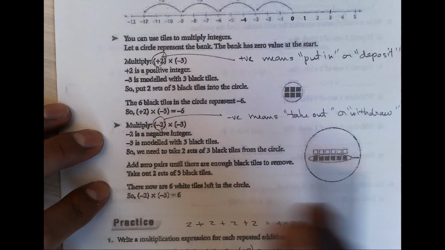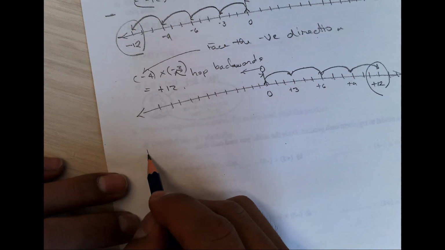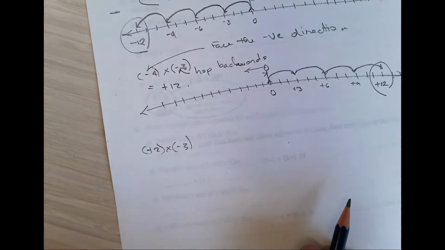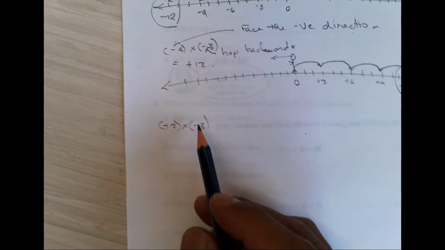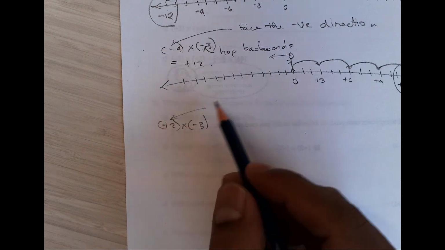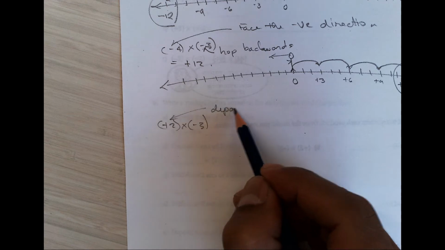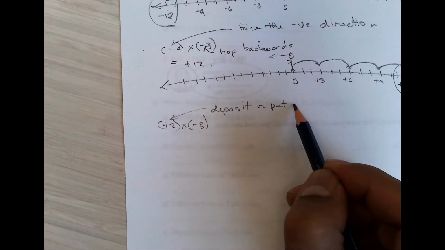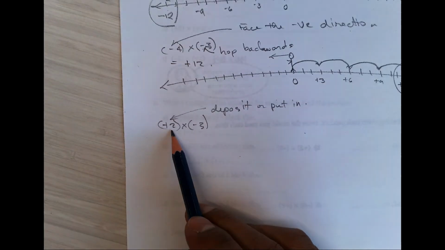This is the back page, we have +2 times -3. Again, this number means deposit or put in. When it's a positive, it's pretty simple.